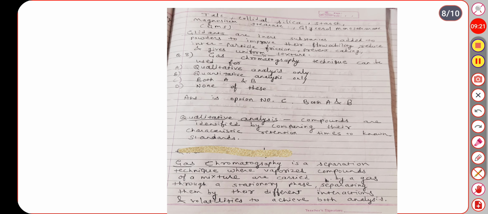So what is qualitative analysis? Compounds are identified by comparing their characteristic retention times to known standards. And we know that gas chromatography is a separation technique where vaporized compounds of a mixture are carried by a gas through a stationary phase, separating them by their different interactions and volatilities to achieve both analyses.